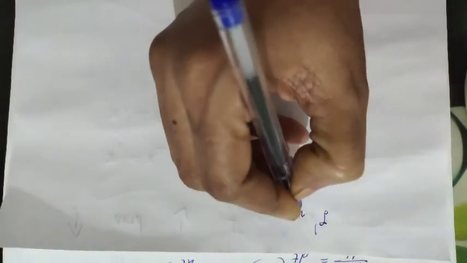But by using this definition, we can't do the problem. In problems, we use another definition. In the closed interval AB, if the function is decreasing, then f dash x is less than 0, that means negative.